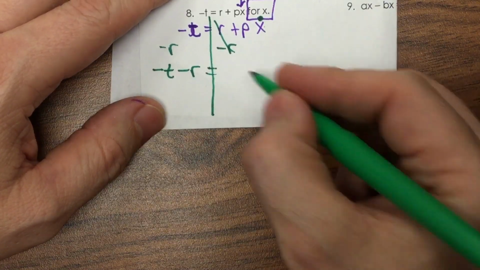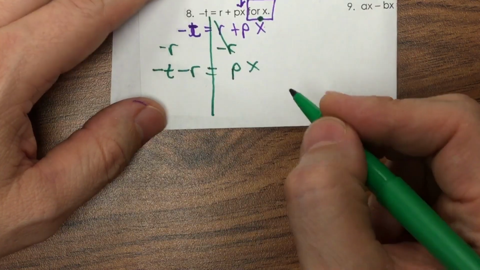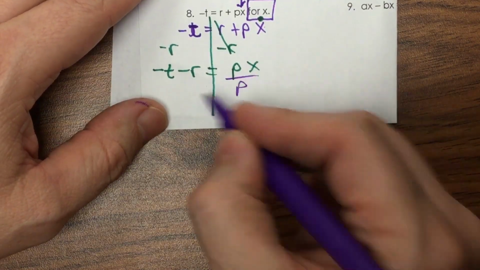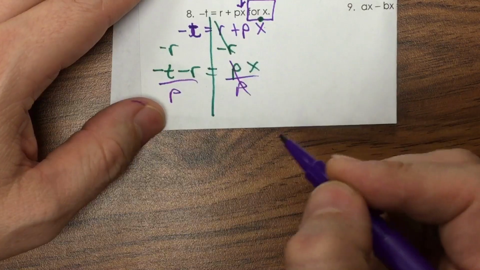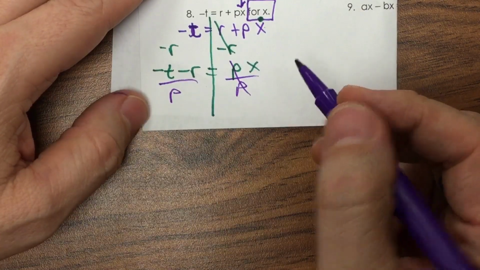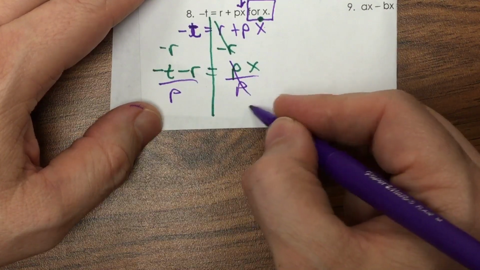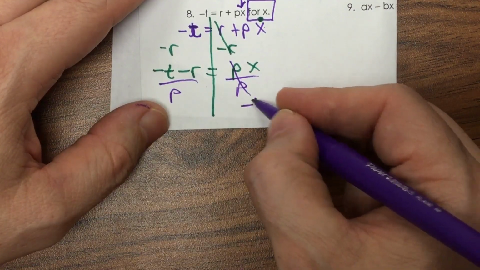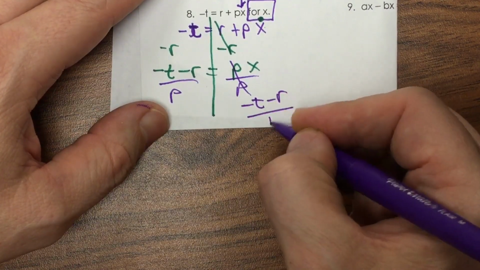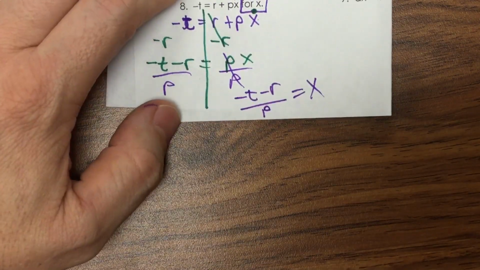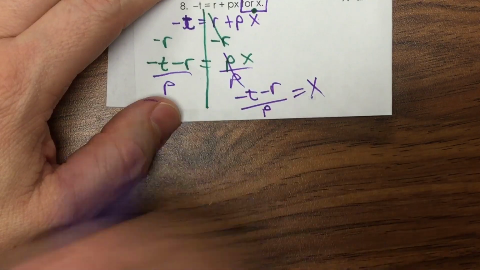And here we have px. Last step, we're dividing both sides by p. There. And this, believe it or not, is the answer. We have t minus r over p equals x. And that's why students do not like literal equations, because they are not comfortable with that.